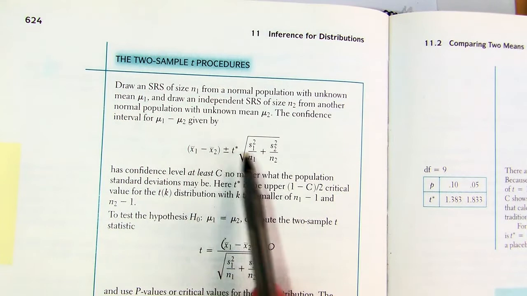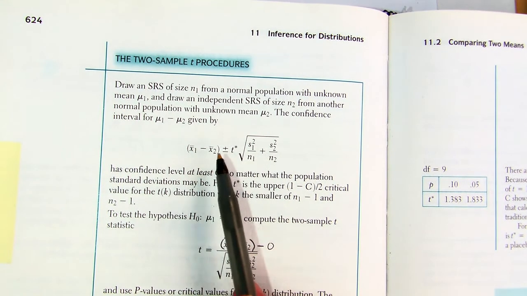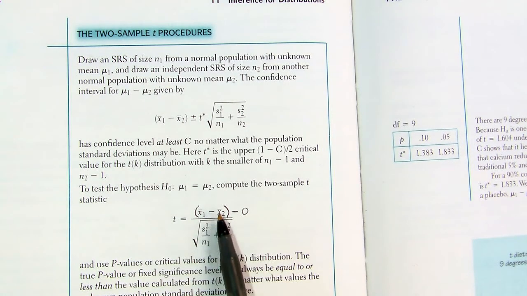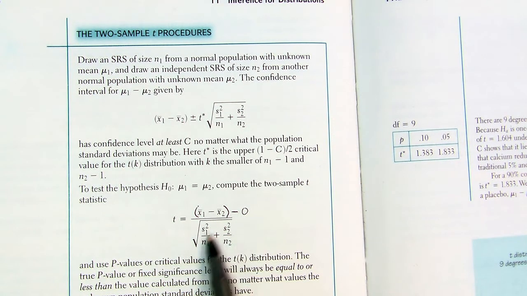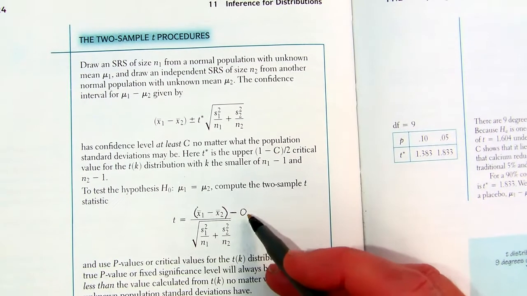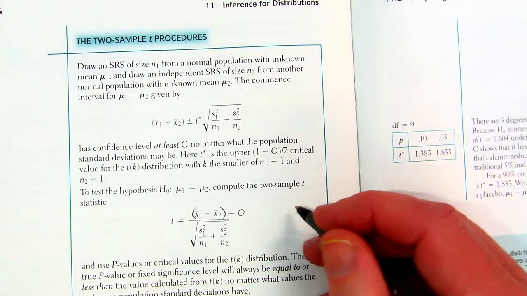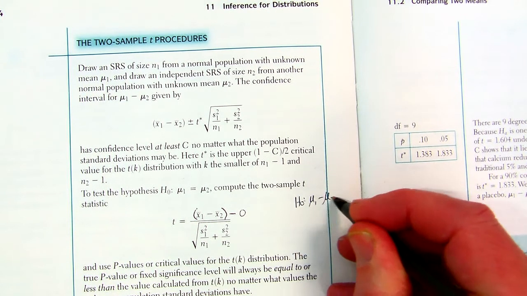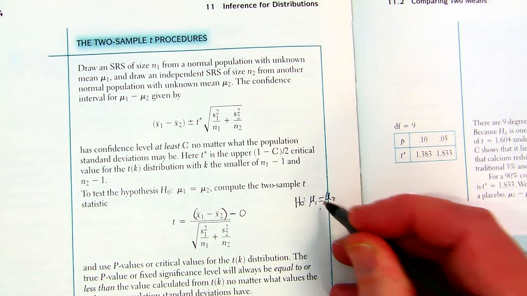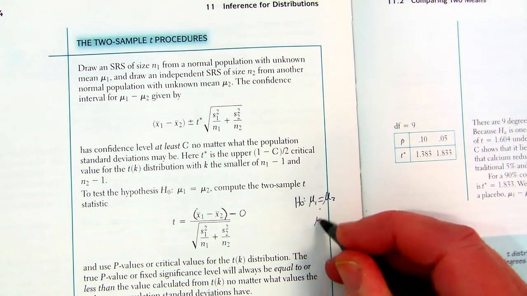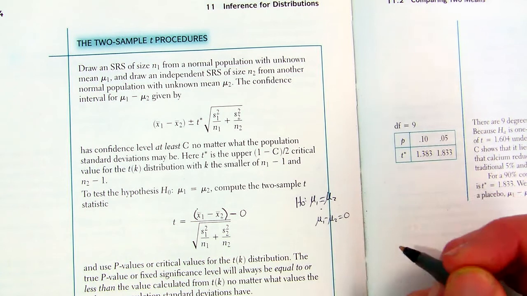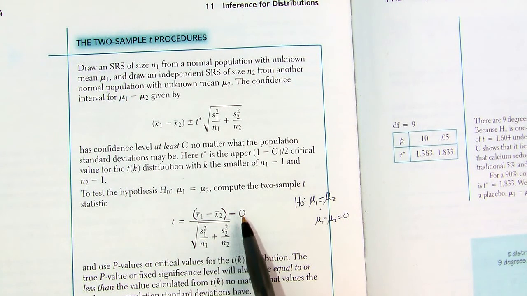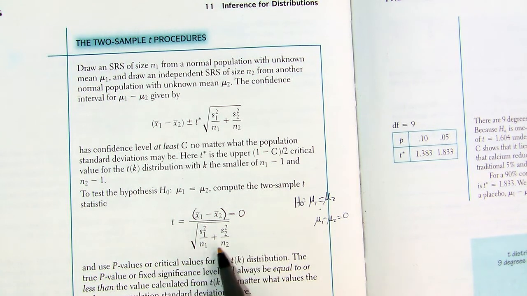Here's a confidence interval: something plus or minus something times the standard deviation. Here's a significance test: stat minus parameter over the standard deviation of the stat. This confuses people sometimes because our authors don't put it in, but if the null hypothesis is mu1 equals mu2, that is the same as saying mu1 minus mu2 equals 0. Statistic minus parameter over the standard deviation of the statistic.